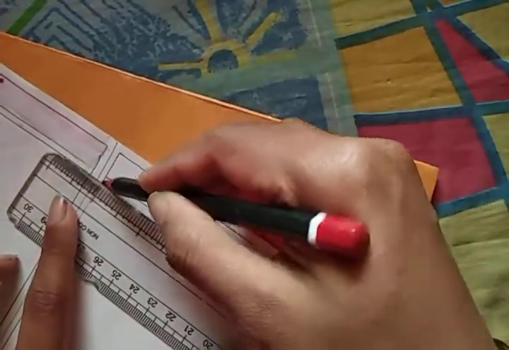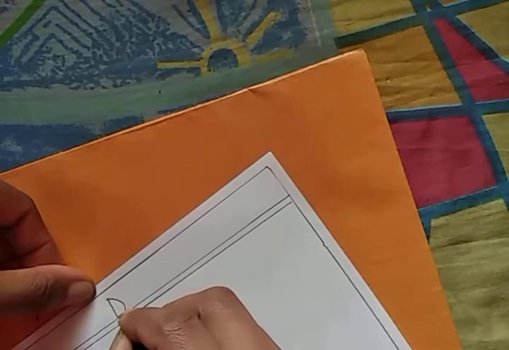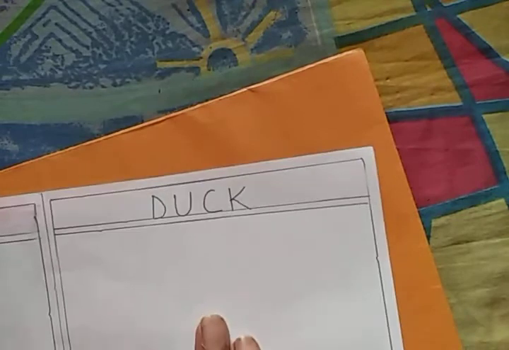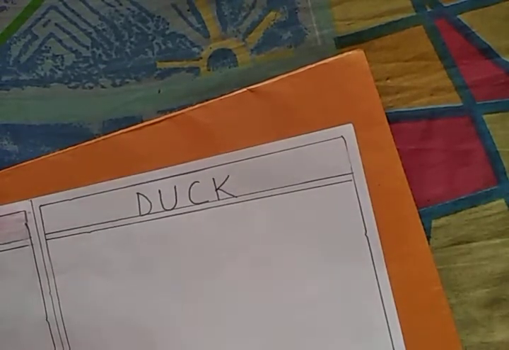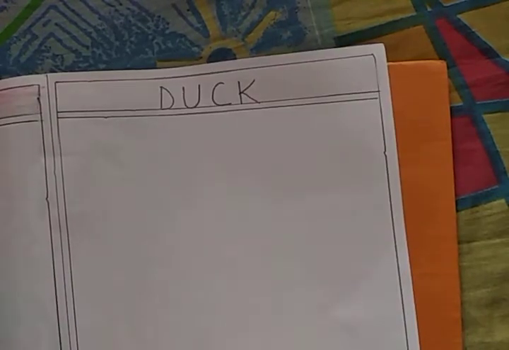Now let me just give an underline, that is the border for the heading. Now we will write the heading as duck. D-U-C-K, duck. See here, children. D. U. C. K. Duck. Repeat, children. D-U-C-K, duck.